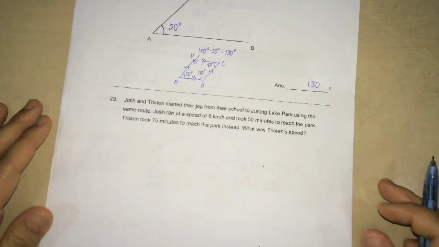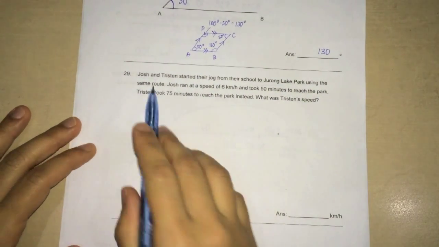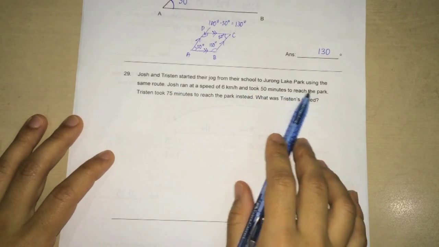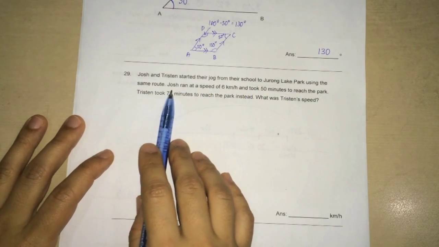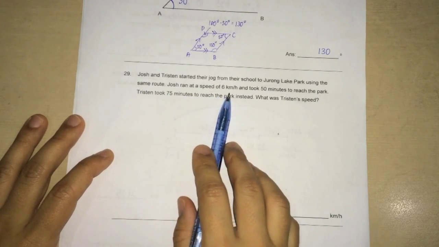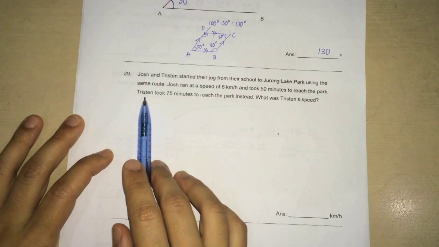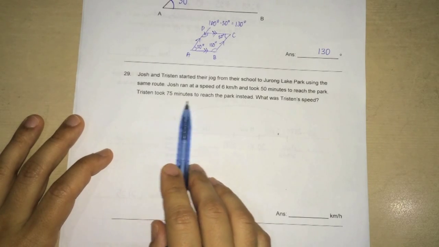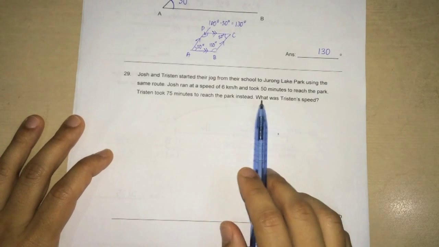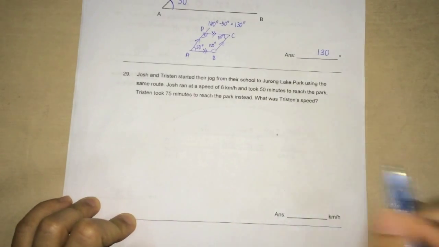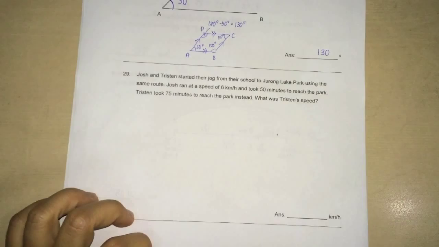Question 29. Josh and Tristan started their jog from their school to Jurong Lake Park using the same route. Josh ran at a speed of 6 km per hour and took 50 minutes to reach the park. Tristan took 75 minutes to reach the park instead. What was Tristan's speed? So let's recall the relationship between distance, speed, and time.